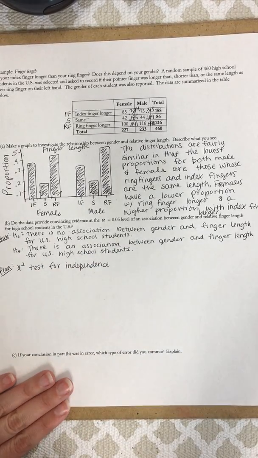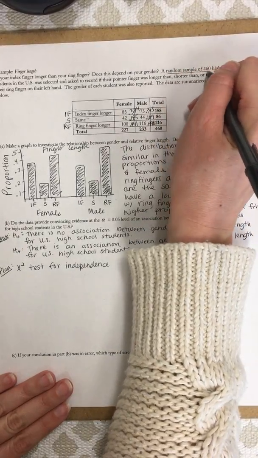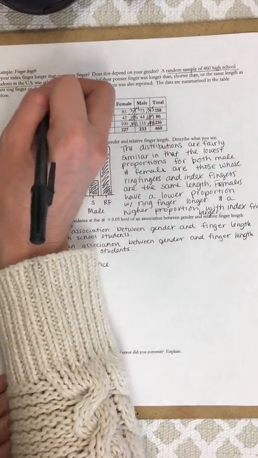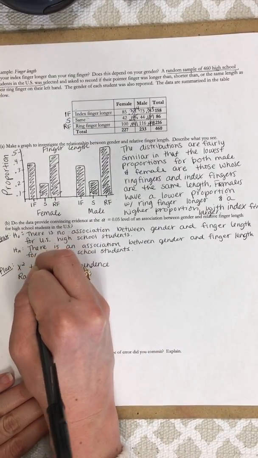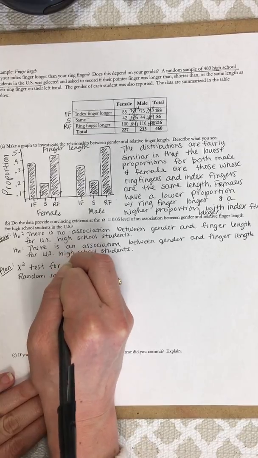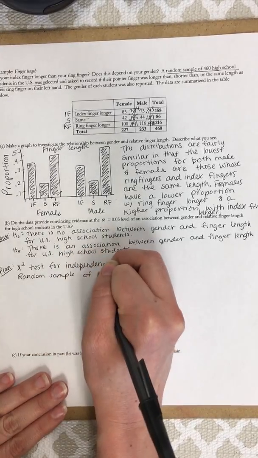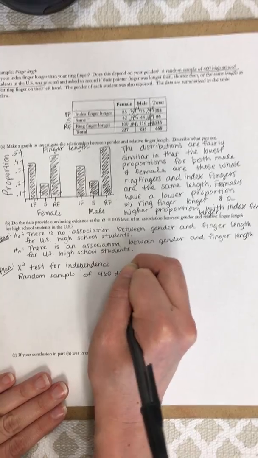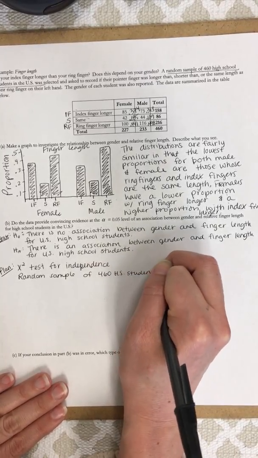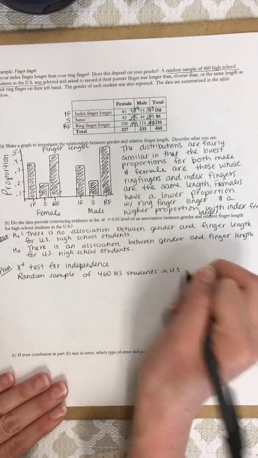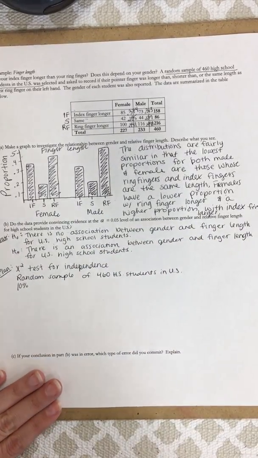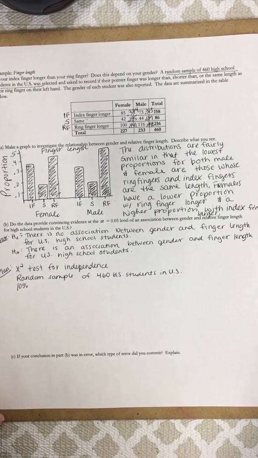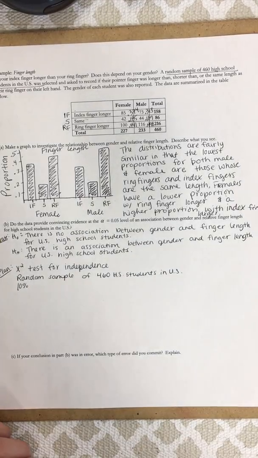Checking conditions, random. We were given that it's a random sample of 460 high school students in the U.S. For the 10%, remember, generally we're just multiplying our sample size by 10 and saying that there are at least that many individuals in the population.